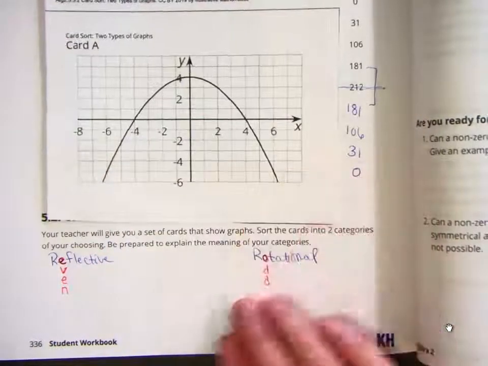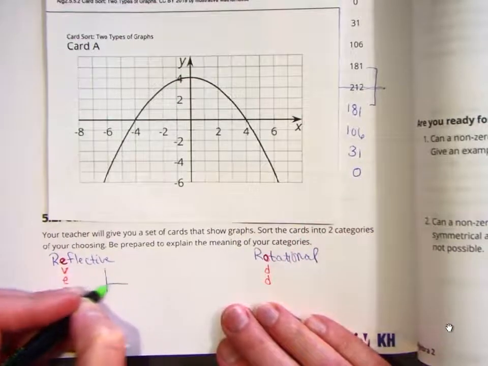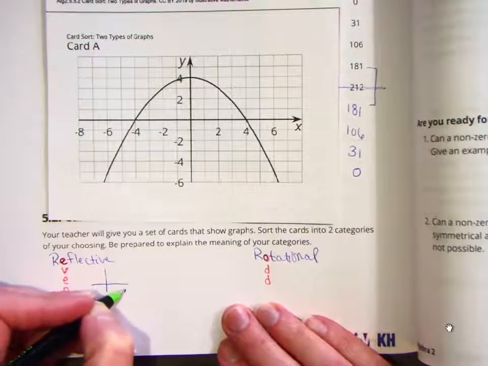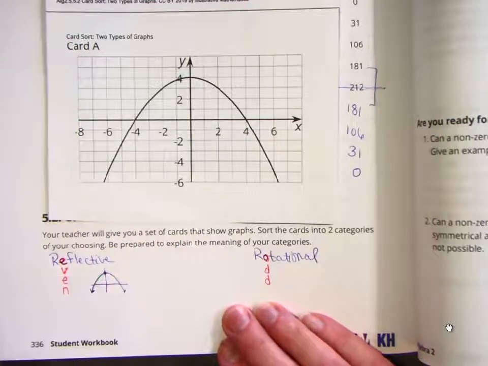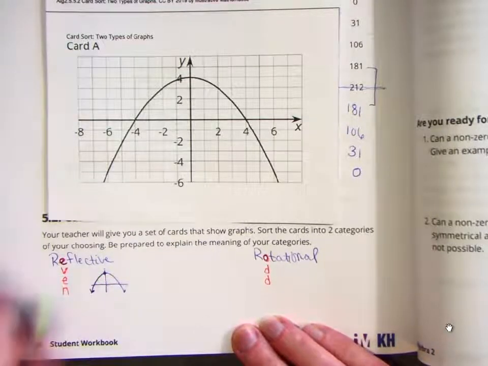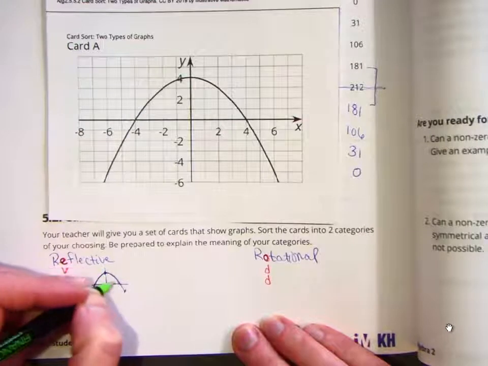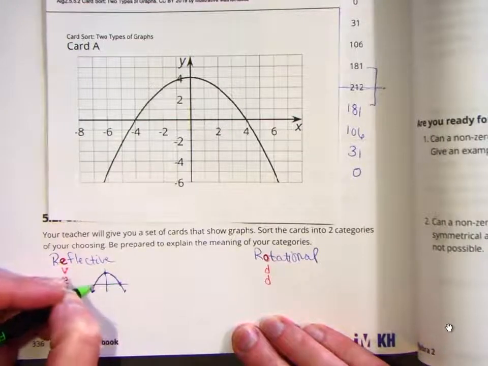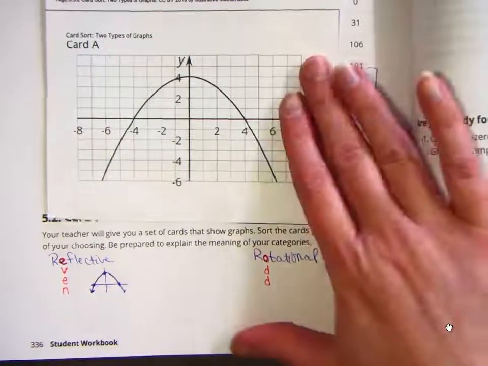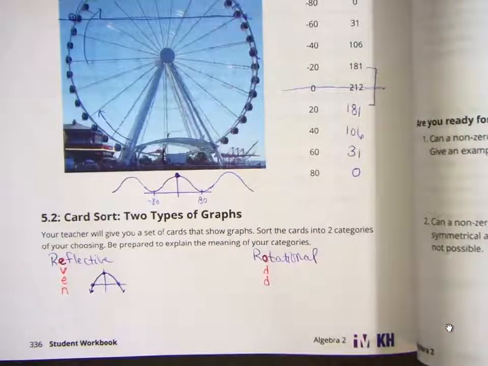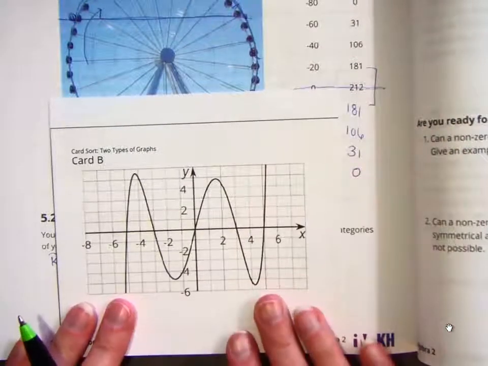So let's sketch what that first graph looks like. That is an even function that shows reflective symmetry over the y-axis. This is where all of our x's become negative x's and negative x's become positive. Our second graph looks like this.